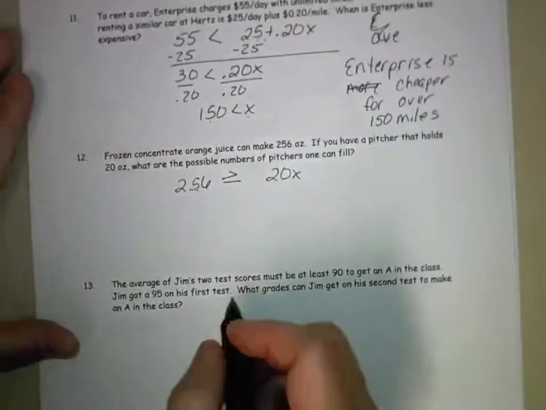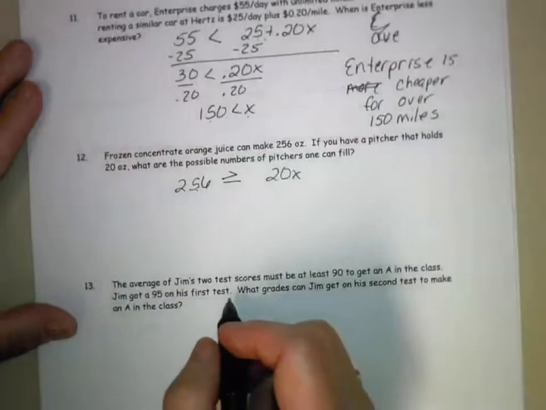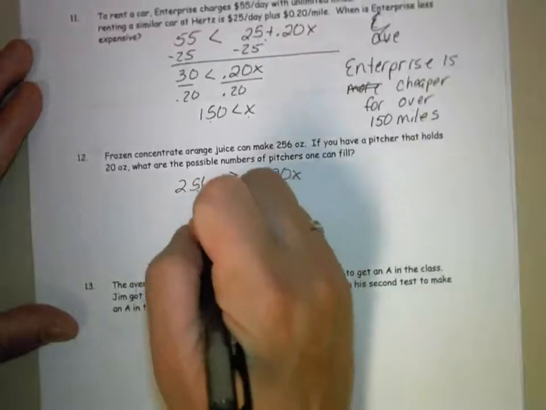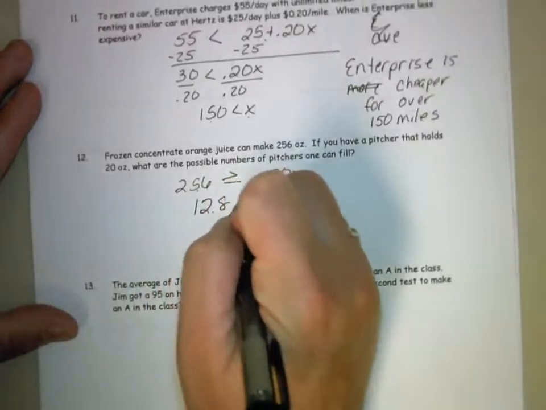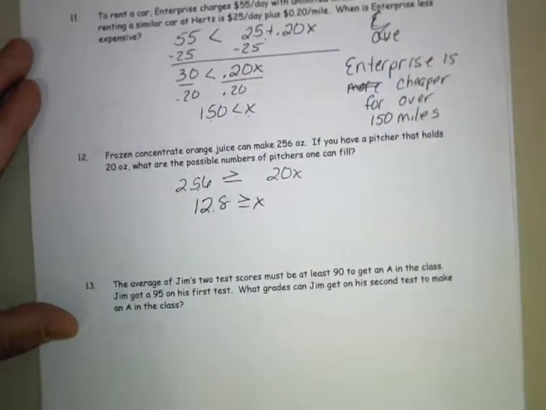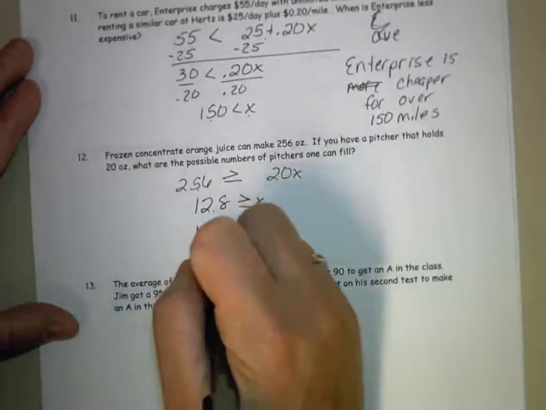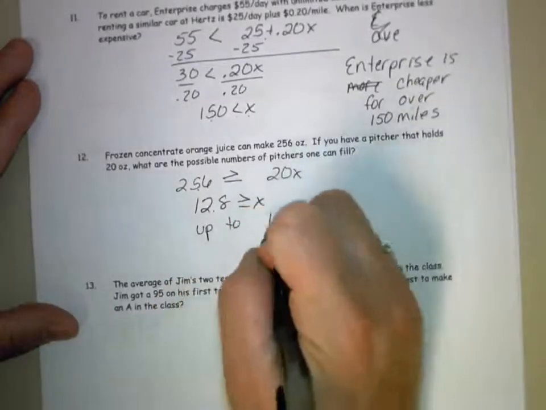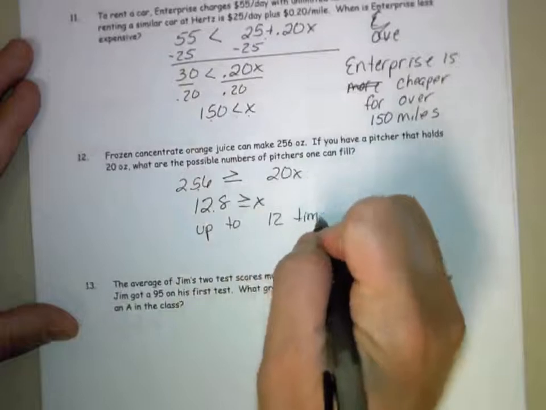And when you do 256 divided by 20, you get 12.8 is greater than or equal to x. And we're going to say how many times can you fill this pitcher full. So you can fill the pitcher up to 12 times.